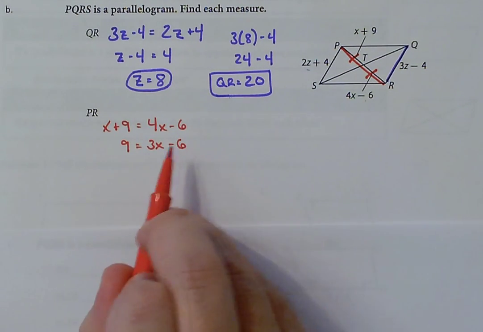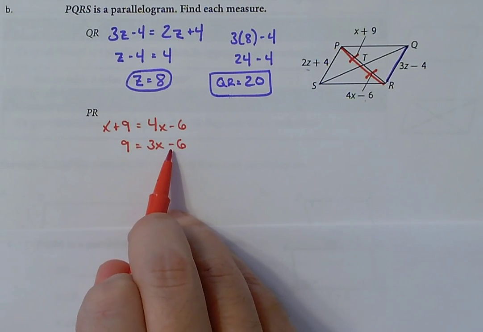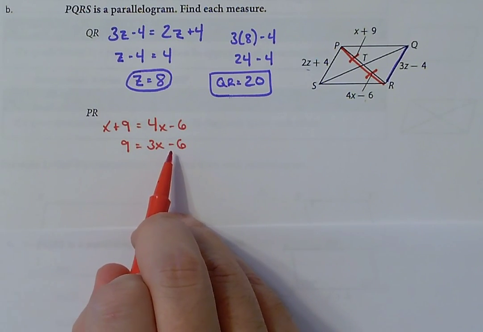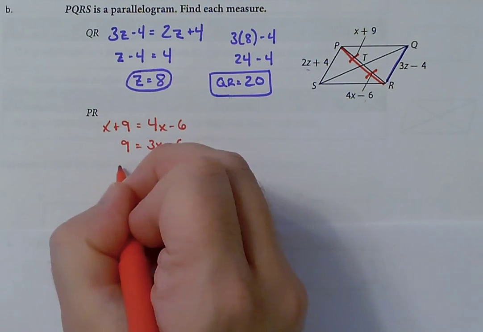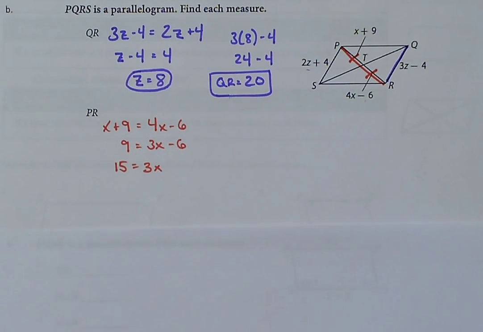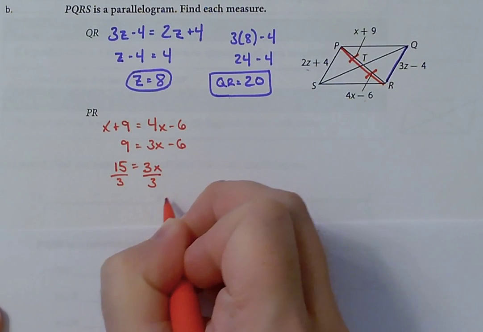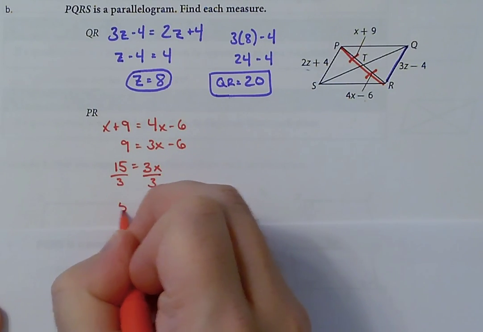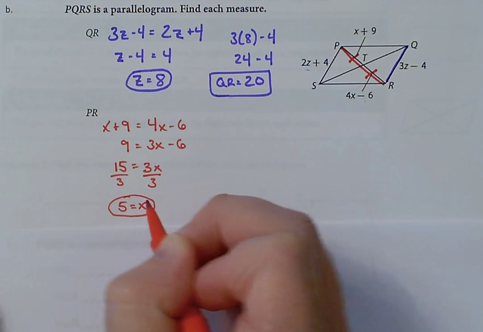My next step, because this is minus 6, I need to move this to the other side because it's subtracting. Doing the opposite would be adding. So 9 plus 6 is 15. So I get 15 equals 3x. And then our last step is to just divide. So we're going to divide both sides by 3, and 15 divided by 3 is going to give us 5.